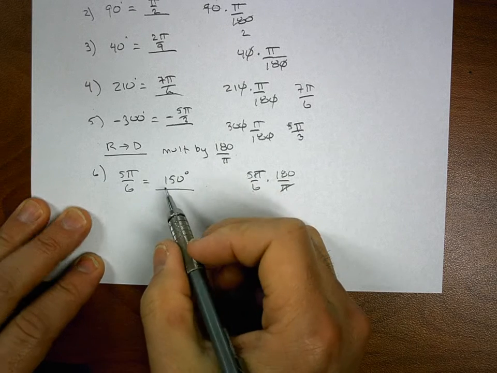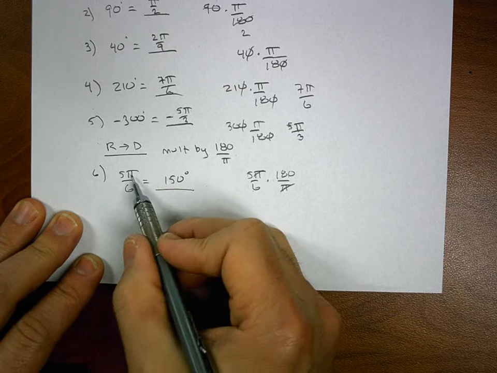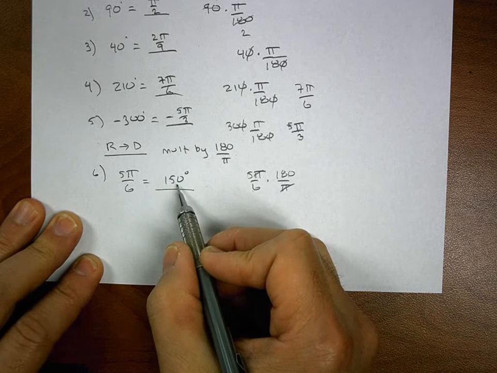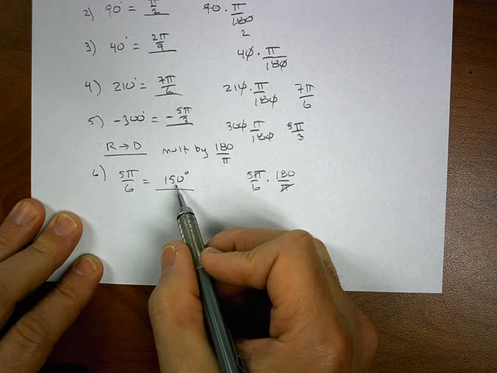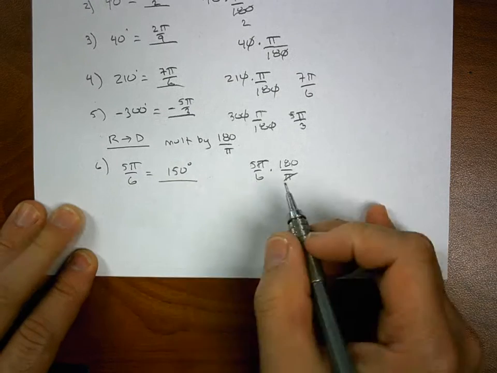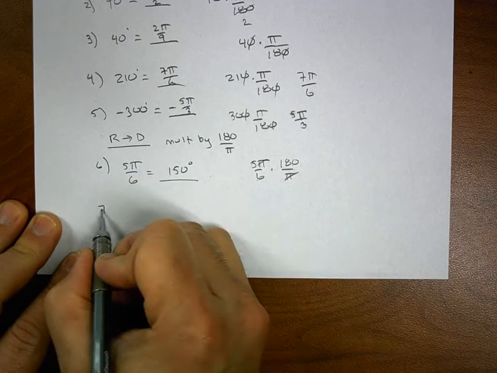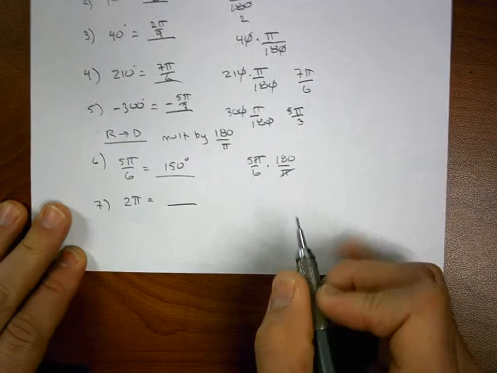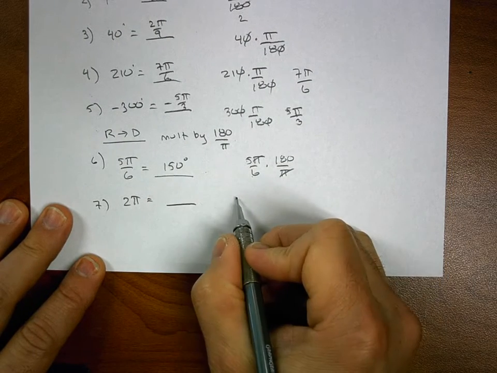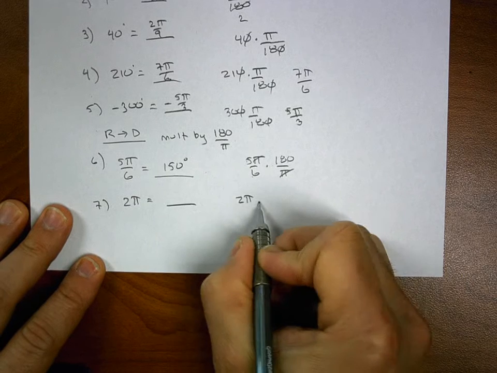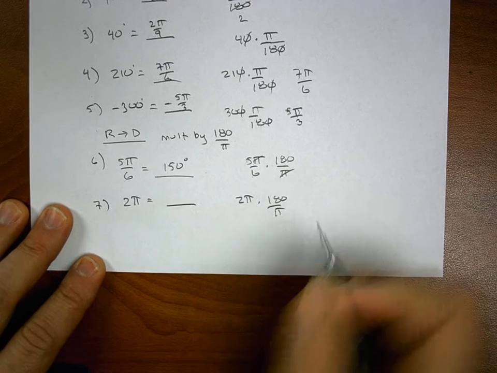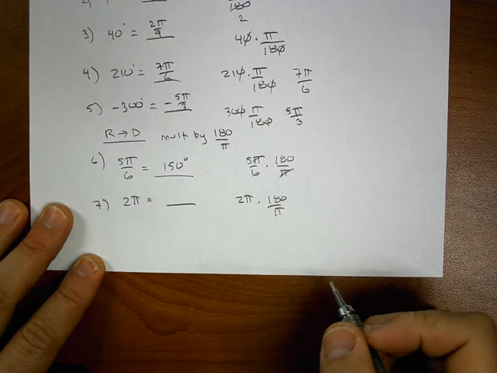And again, the dots being connected, pi over 6, isn't that 30? And wasn't 150 one of the 30s? Yes, that's our reference. Okay, 7. 2 pi, although we know the degree equivalent to this. So 2 pi times 180 over pi.